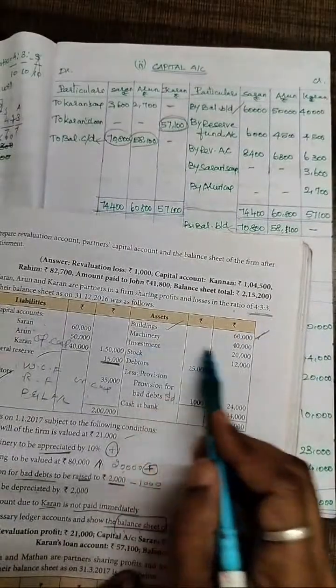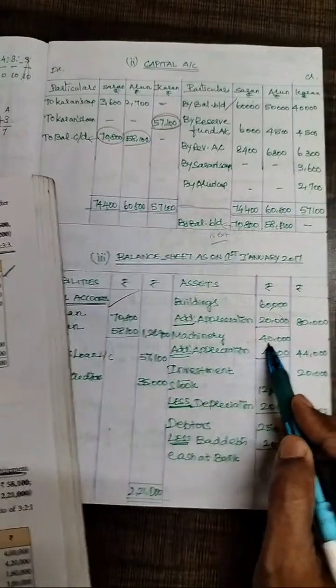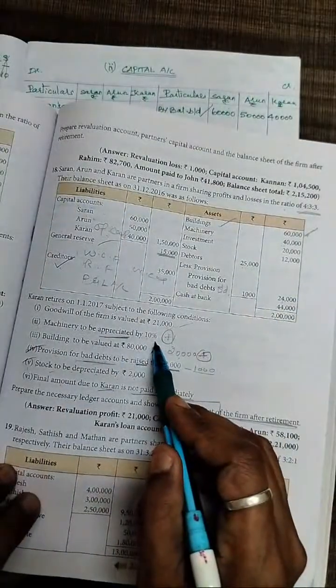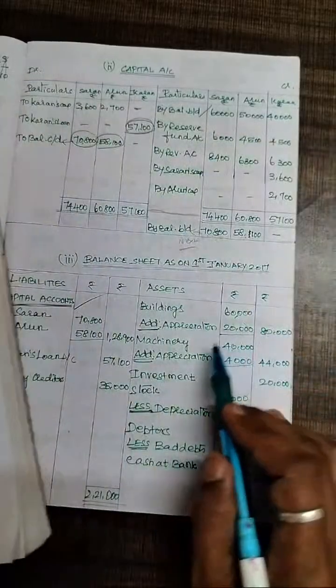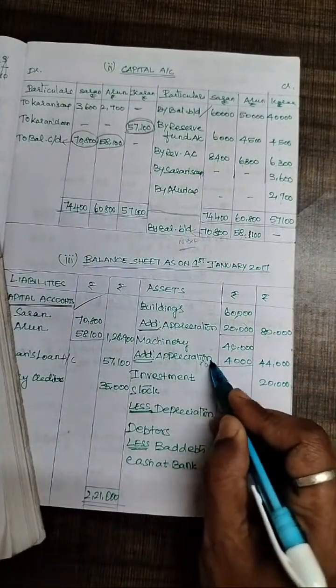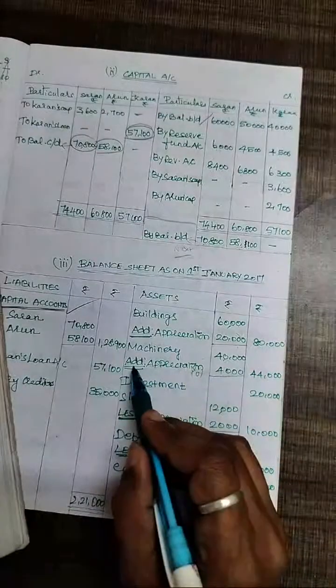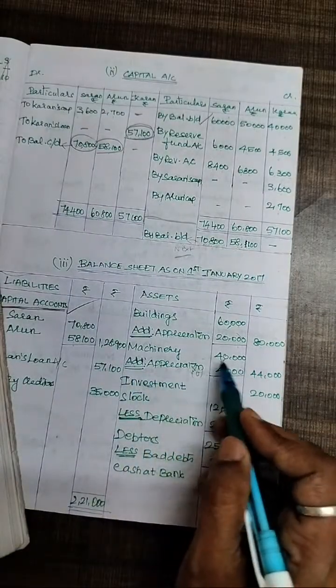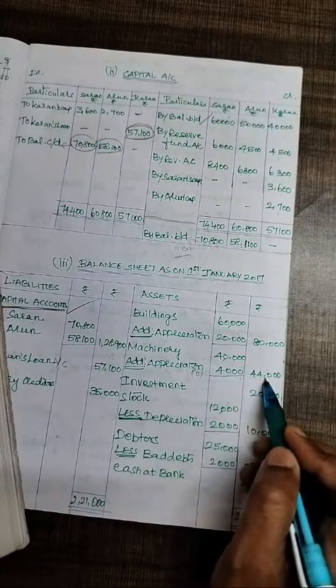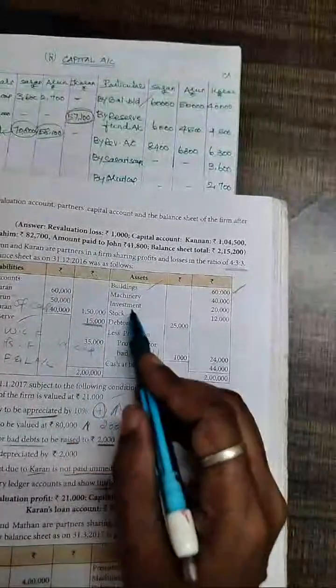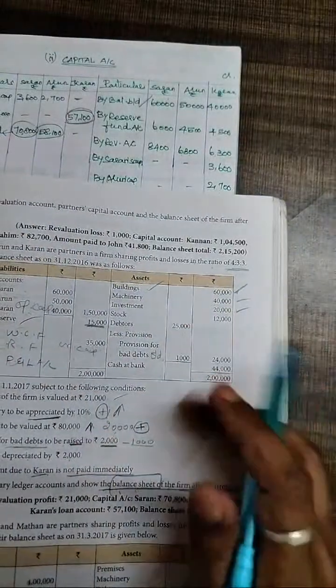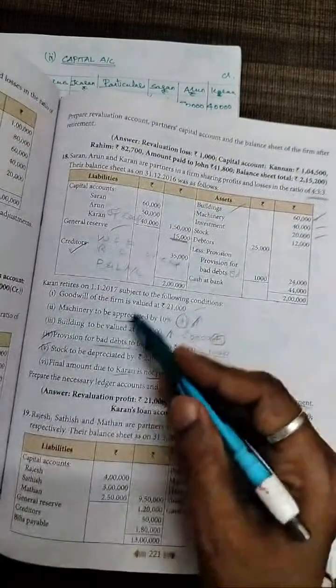Then take the question, machinery value 40,000 rupees is given. It is to be entered in the inner amount column because we have an adjustment. What is the adjustment? Machinery appreciated 10%. Appreciated means increased. 10% of 40,000 is 4,000 rupees. So we have to add the appreciation to the machinery value, 40,000 and 4,000 added together, you will get 44,000 rupees. Okay. Then investment, how many rupees? 20,000 rupees.